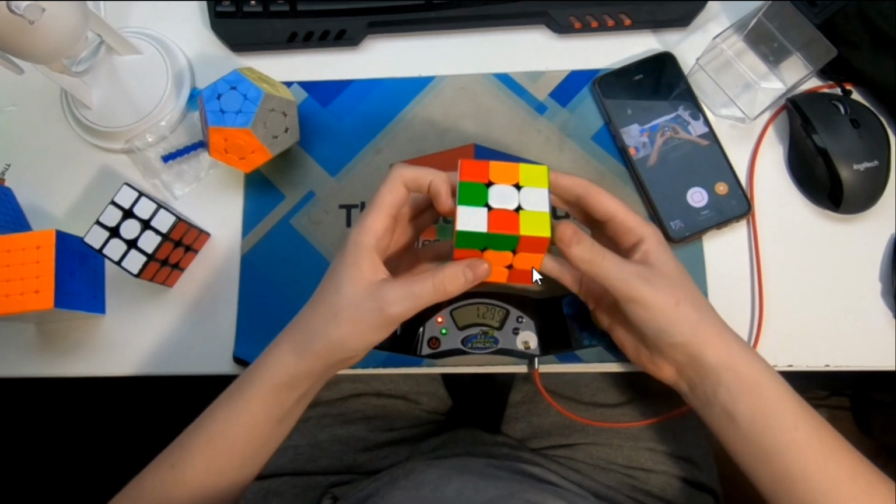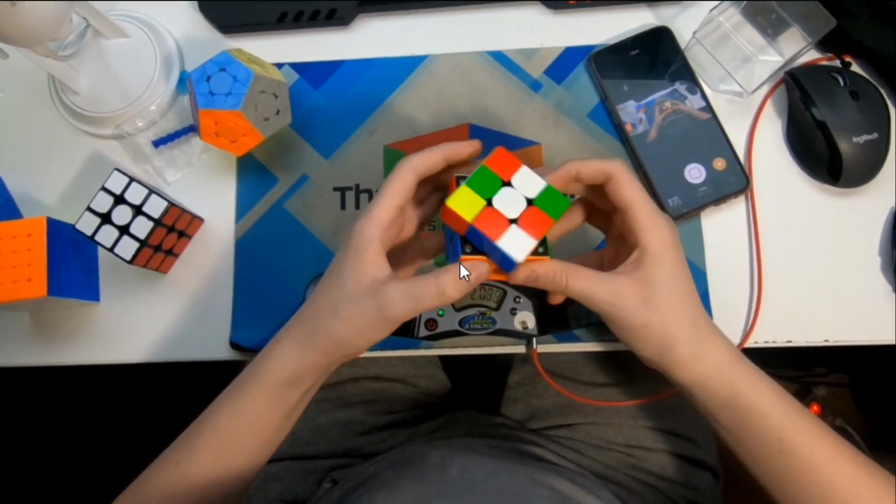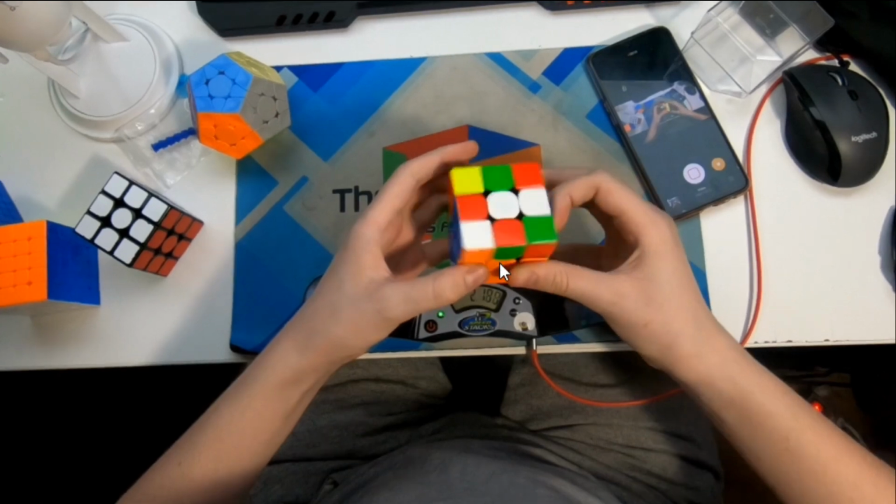So once we solve this with R' U R2 U' R', this edge will be over here, and then we can just do D, so move the block out of the way and just insert the edge over here. Like that, and then I immediately, well, before even inserting the edge, I saw this pair.